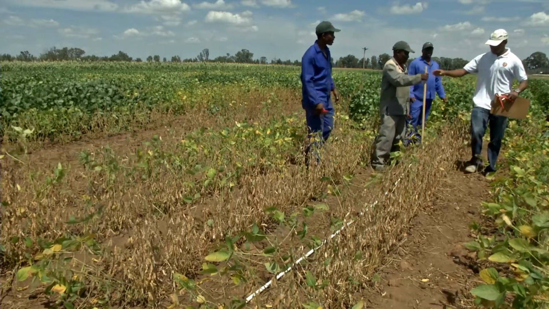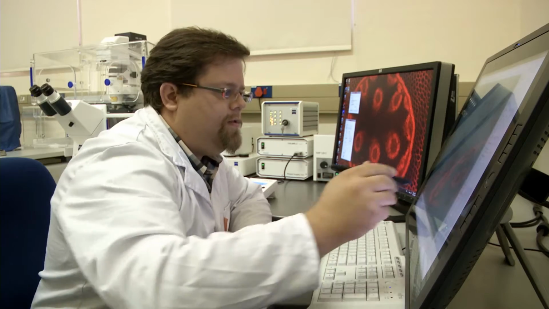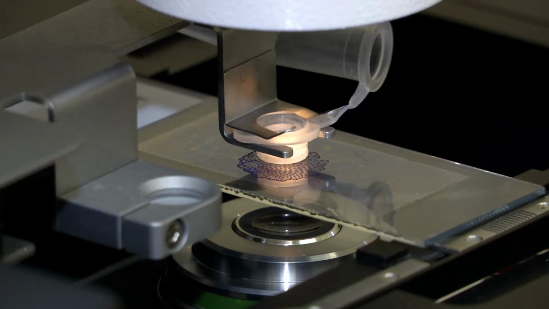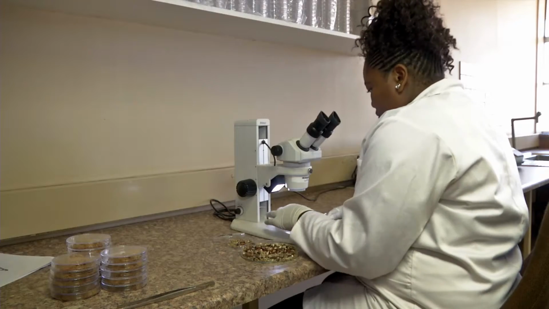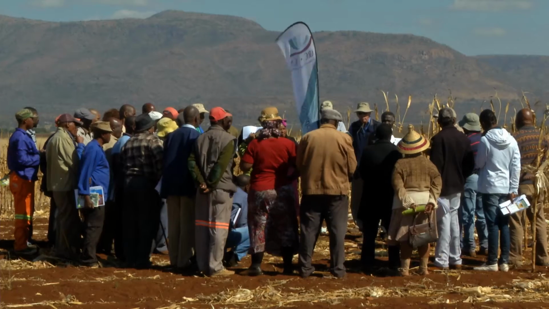ARC is a research organization, particularly in the area of agriculture. In fact, our mandate is to conduct agricultural research and development. With regards to development, we do this in three forms: through information dissemination, through training, as well as commercialization.